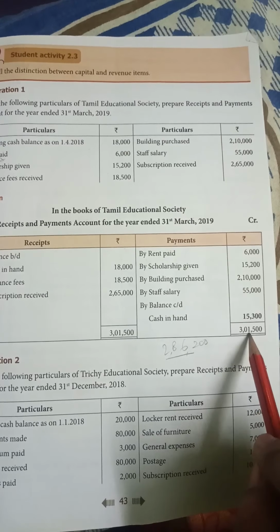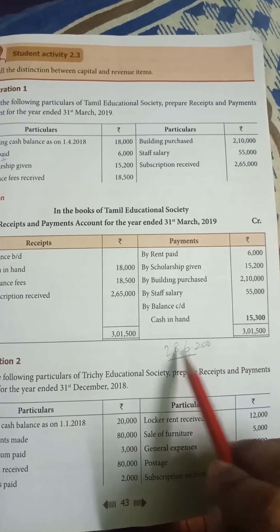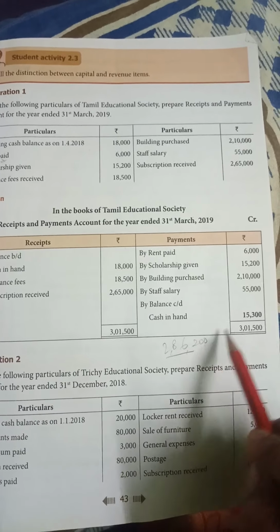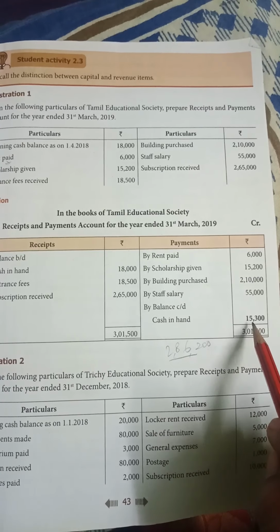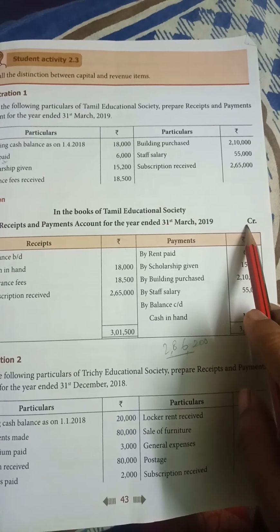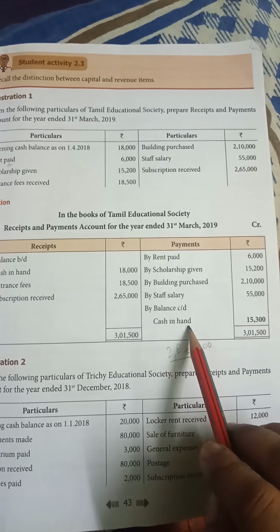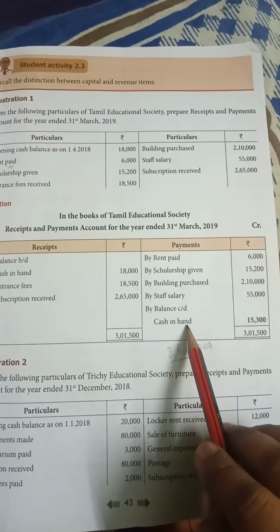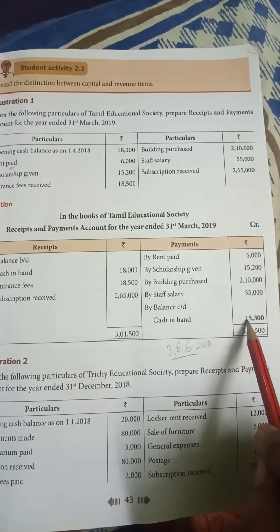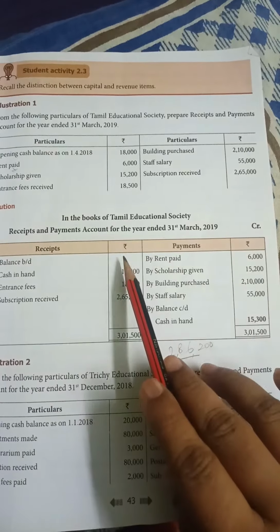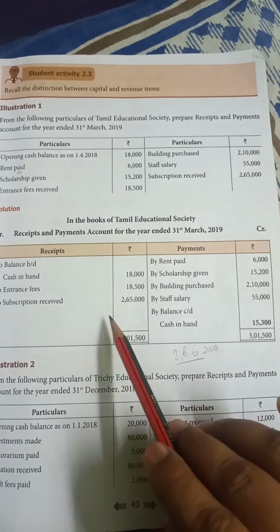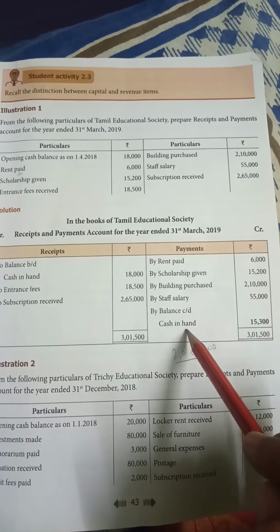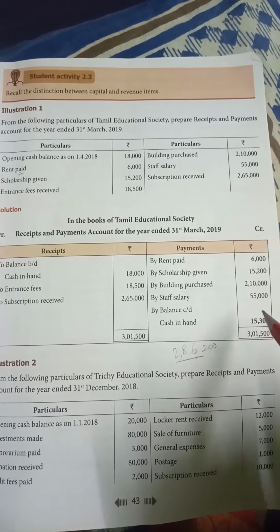Now find out the difference: 3,01,500 minus 2,86,200. You get rupees 15,300 as your balance on the credit side, which is your cash in hand. So you write 'By balance carried down, cash in hand' rupees 15,300. Always you have to start with the opening balances, classify the receipts and payments, then find out the closing balances. Now we are finding the closing balance as cash in hand, which is 15,300.